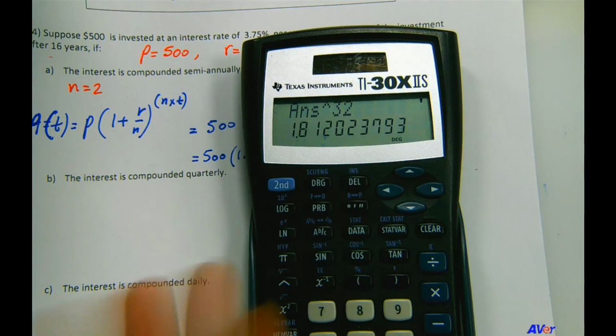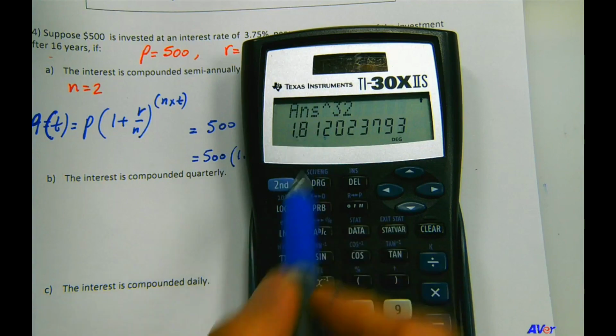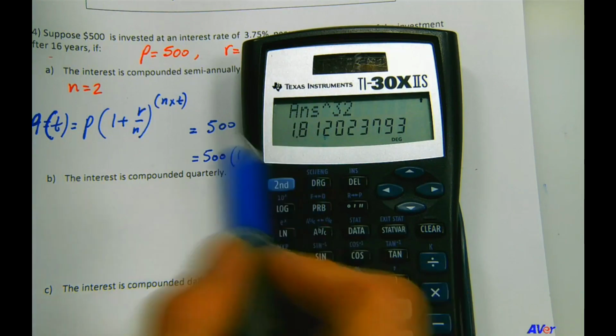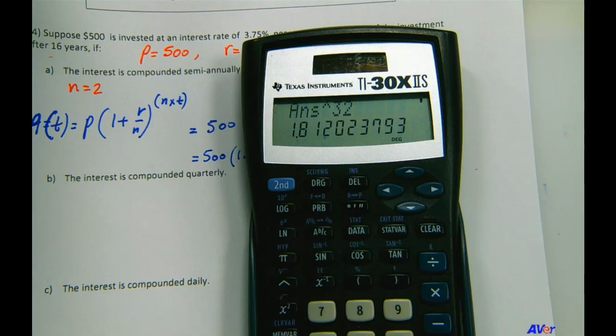But in the middle of your calculations, you don't want to do that, because if you round too much in the middle of your calculations when you're using an exponential function, your final answer will be off by a large margin.